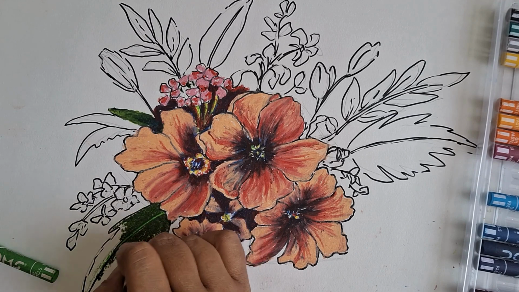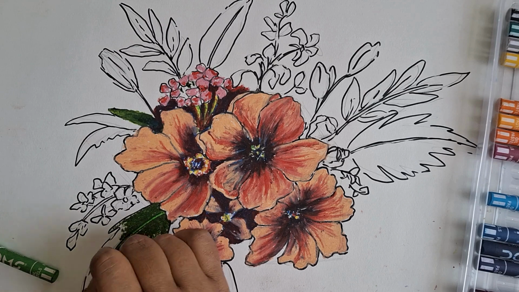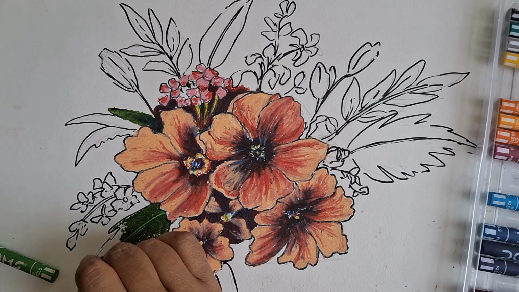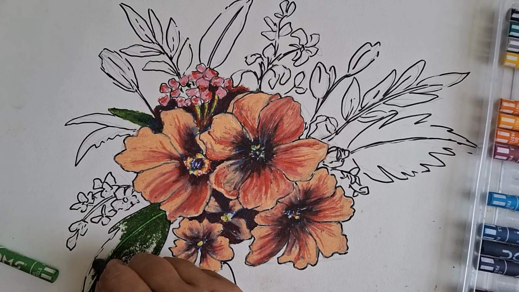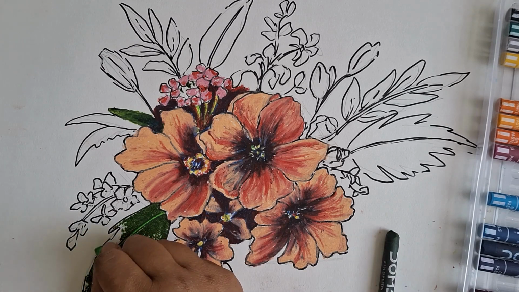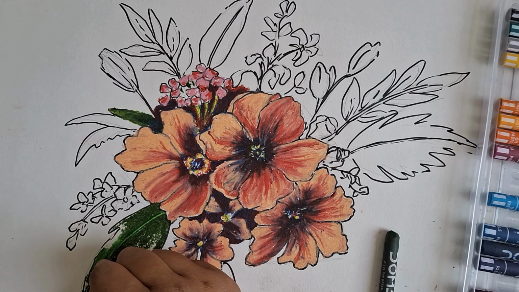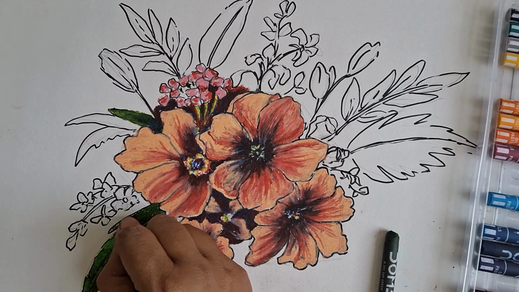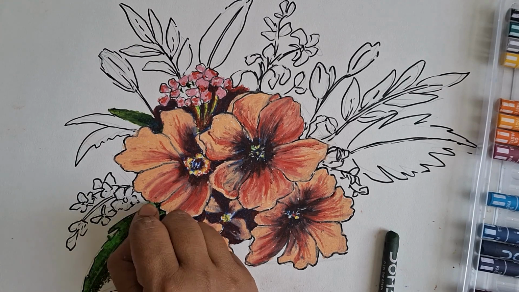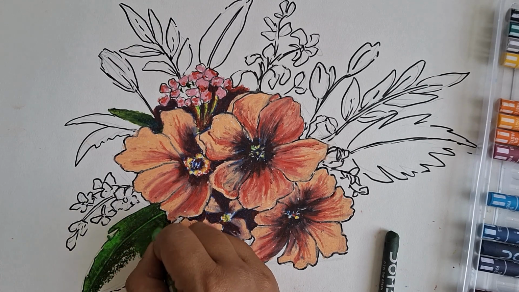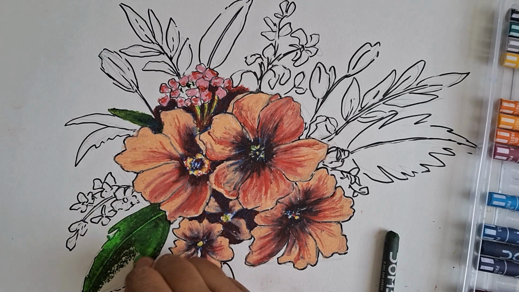So use olive green or sap green or dark green on the bottom side with a regular pressure, and on the rest of the part of the leaf with a light pressure. Some area you can leave, and now use light green on the entire leaf.